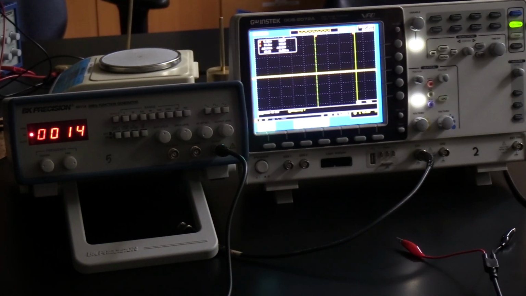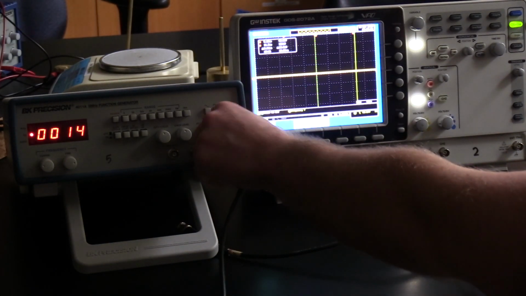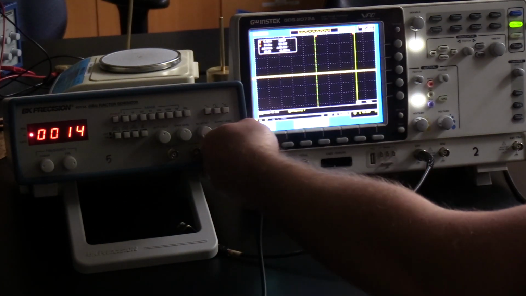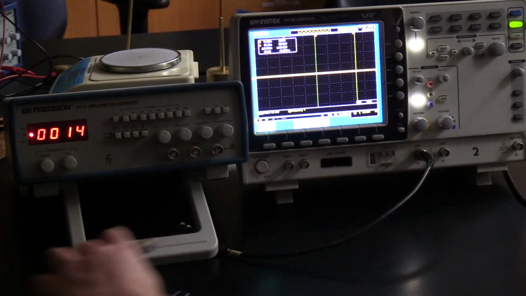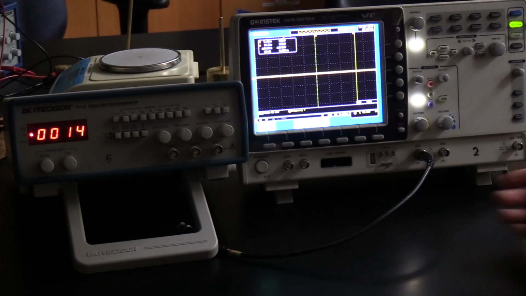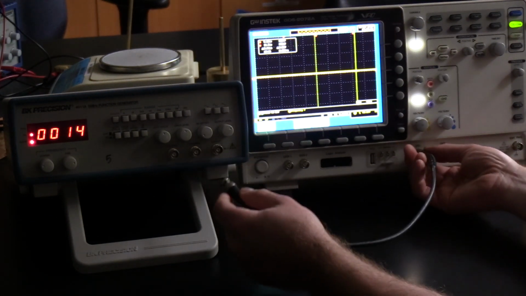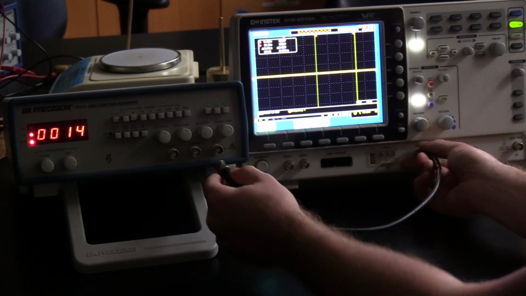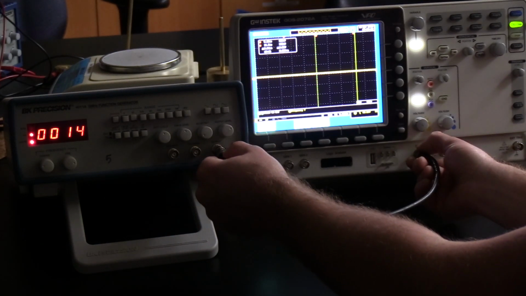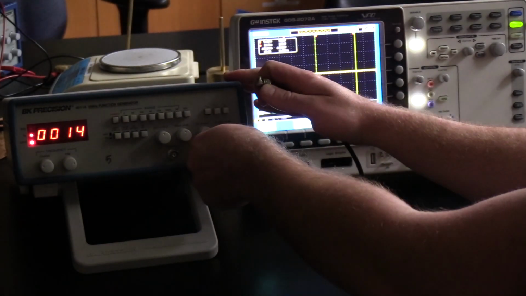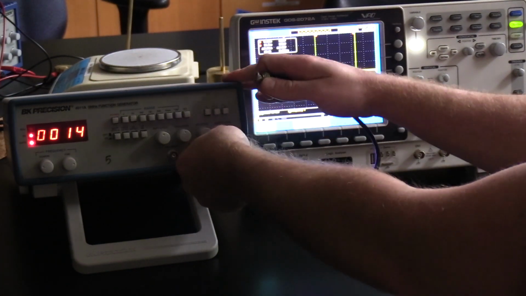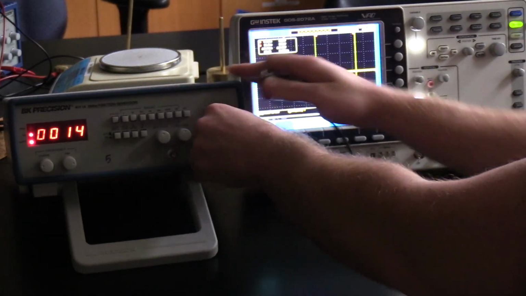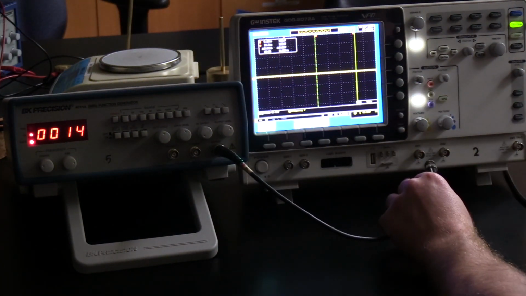So, to set that up, let's take off this BNC to alligator clips cable and set it aside. Let's use our short BNC cable like we had it before, connecting the output of the function generator to the input of the oscilloscope.